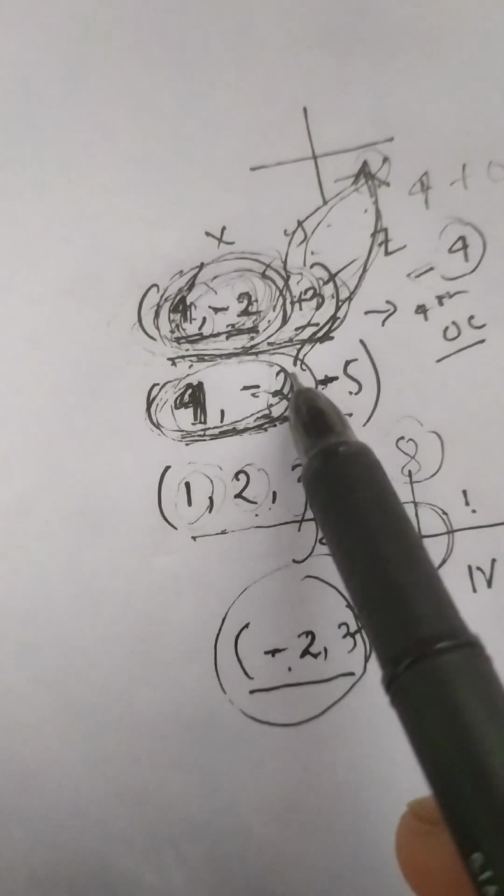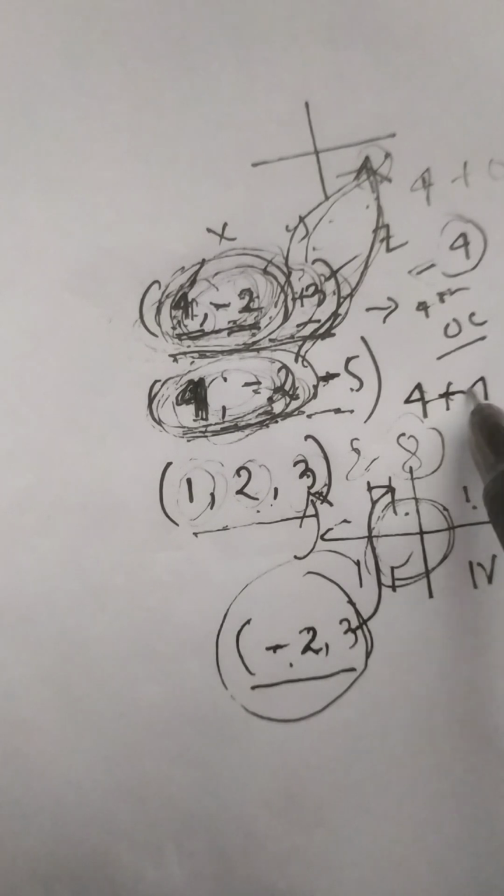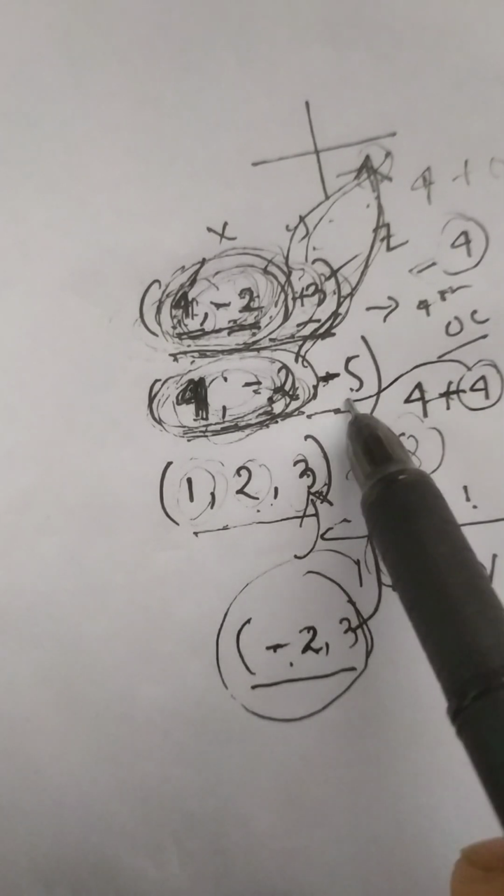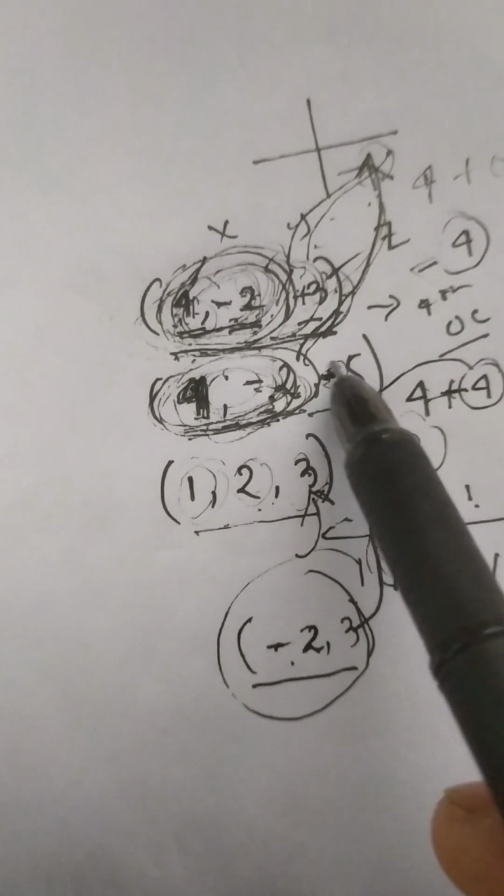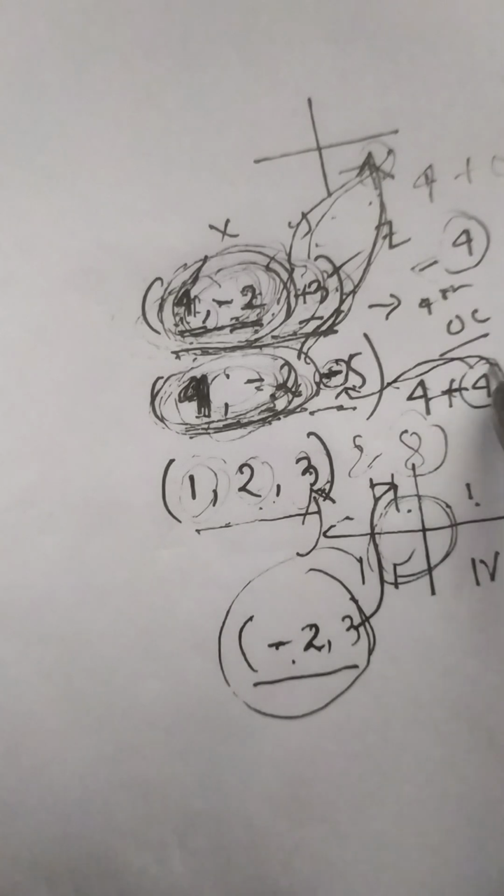That is, we found the 4th quadrant for these two coordinates, so we add 4 plus 4. If the sign is negative, then we add 4. Then the answer is 8. So this coordinate will lie in the 8th octant.